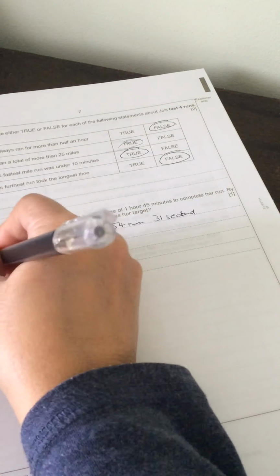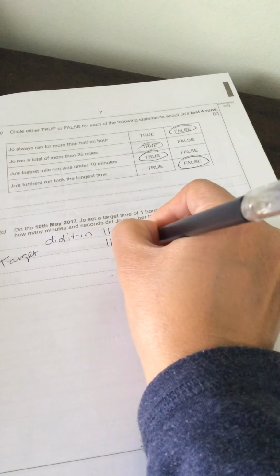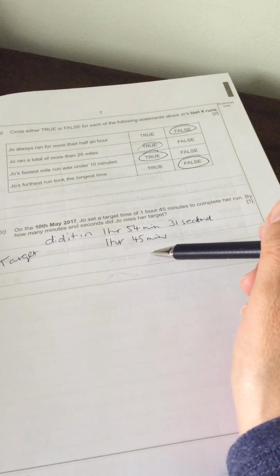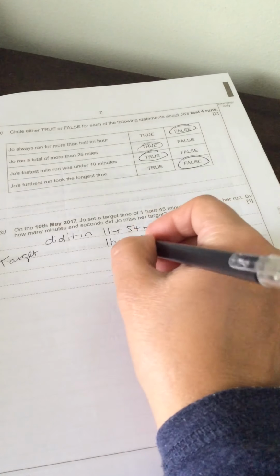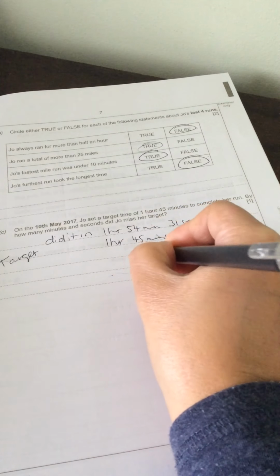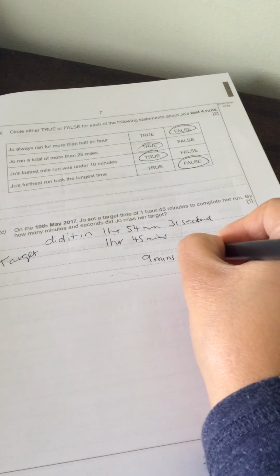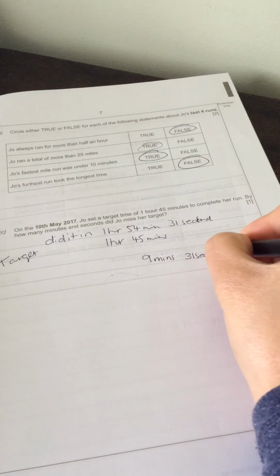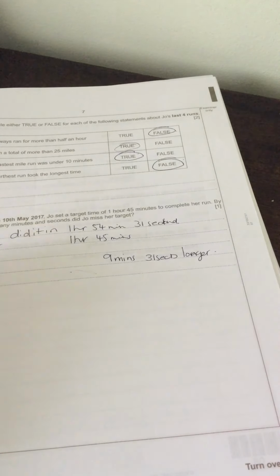So that's what she did it in. Her target was 1 hour 45 minutes. So we're looking to see the difference between the two. Well, to get from 45 to 54 would be an extra 9 minutes. And the 31 seconds. So that is the extra 9 minutes, 31 seconds.